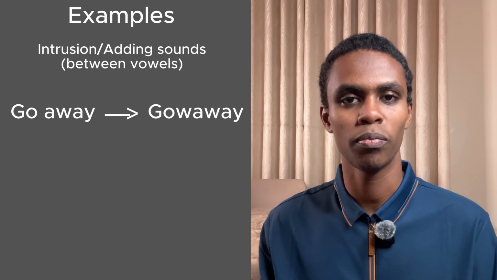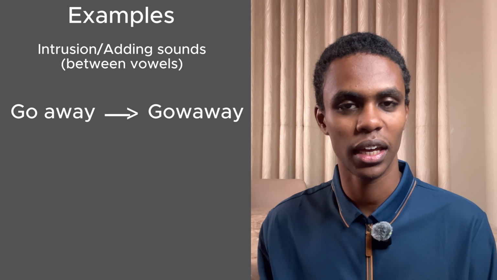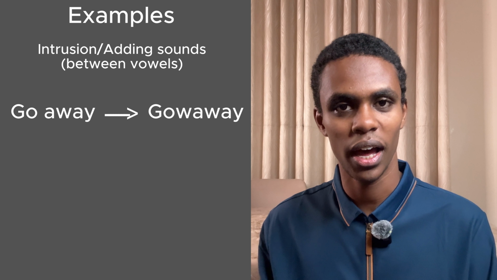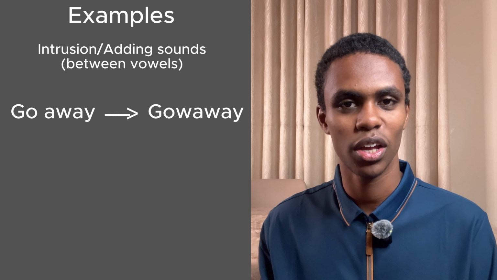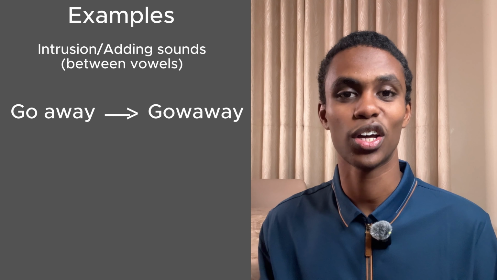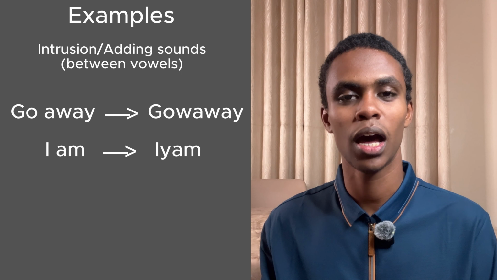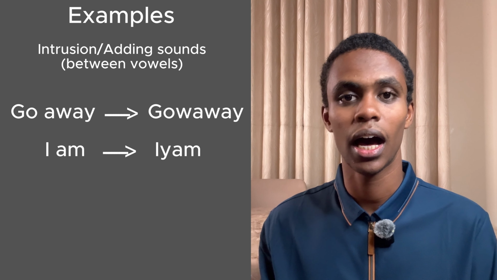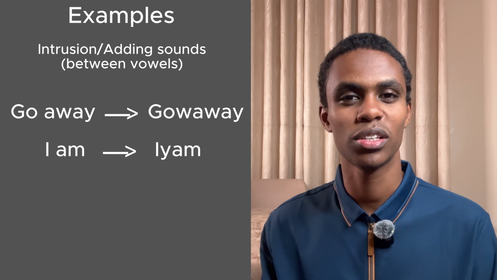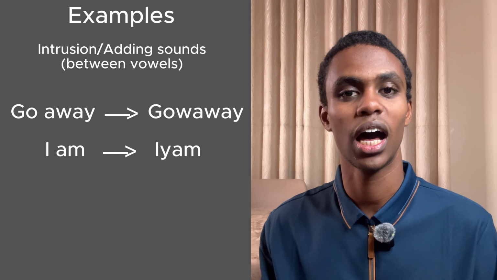For example, "go away" becomes "go-w-away." So we have introduced a w sound there. "I am" becomes "I-y-am." So we have introduced a y sound.